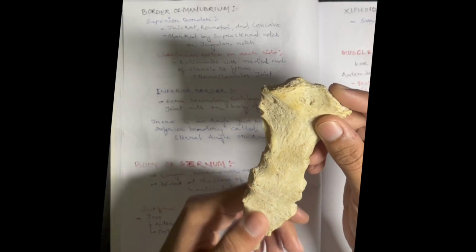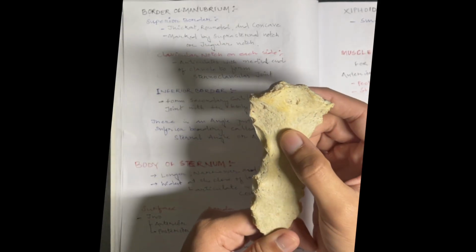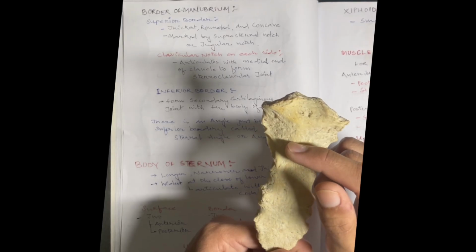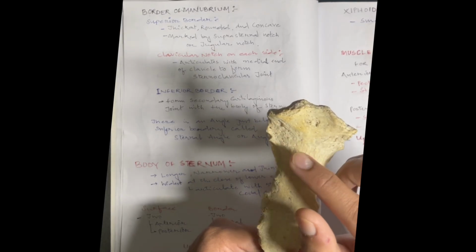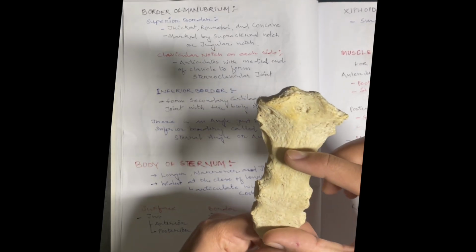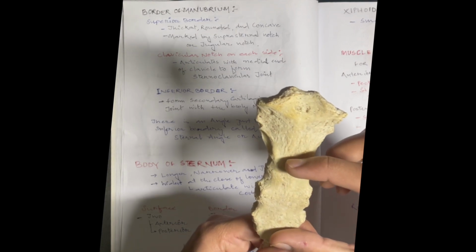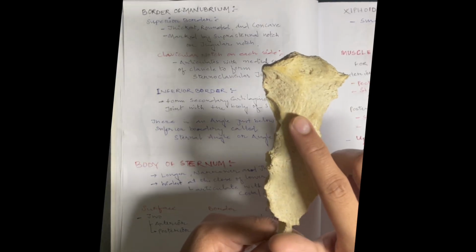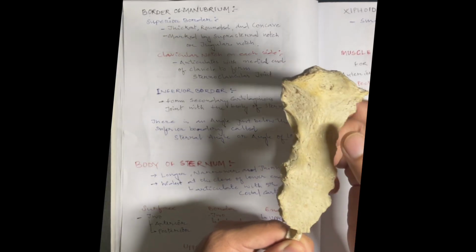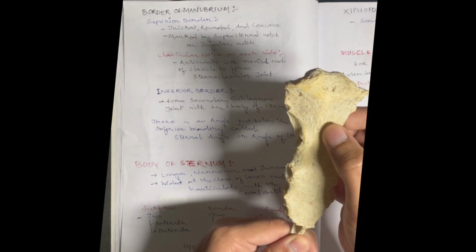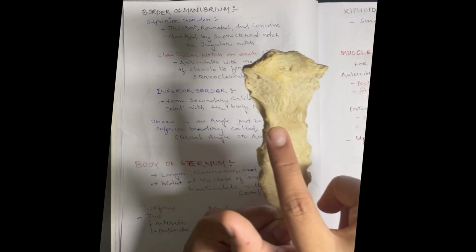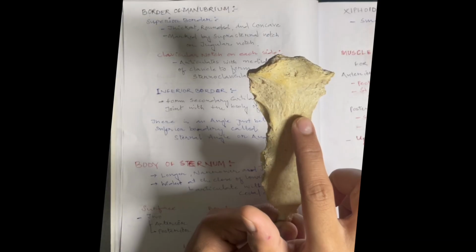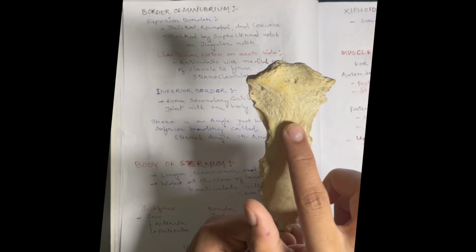Now comes the inferior border. The inferior border forms a secondary cartilaginous joint with the body of the sternum. Here is the body of the sternum and the inferior border of the manubrium, which forms the secondary cartilaginous joint. Just below the inferior border of the manubrium, there is an angle, called the sternal angle, or you can say the angle of Louis.